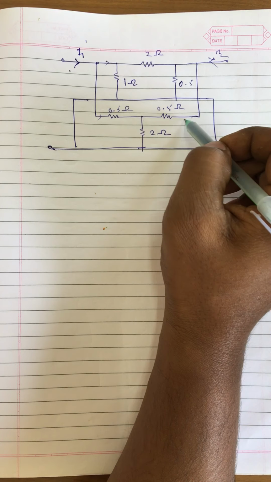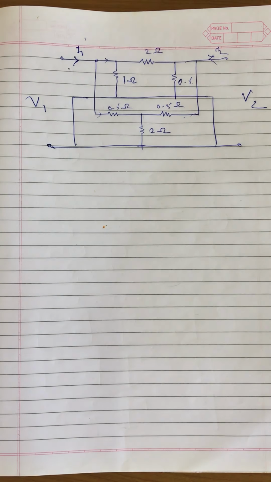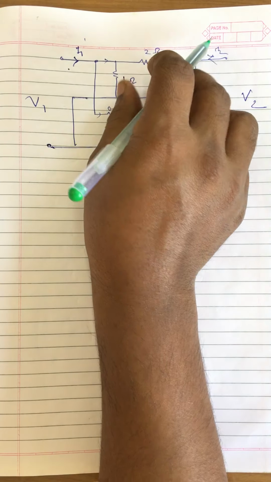Here I2 is divided into I2 dash, I2 double dash. Okay, and voltages V1 and V2. Now instead of these two networks, I can write down one network. I can take it as two different networks.